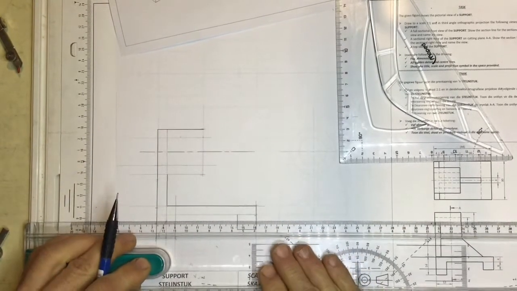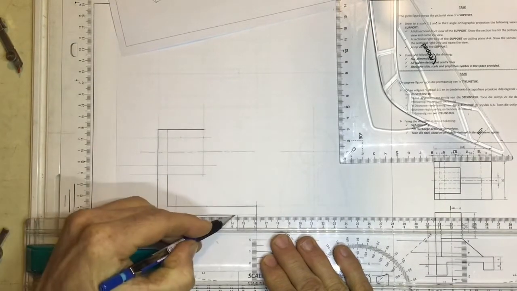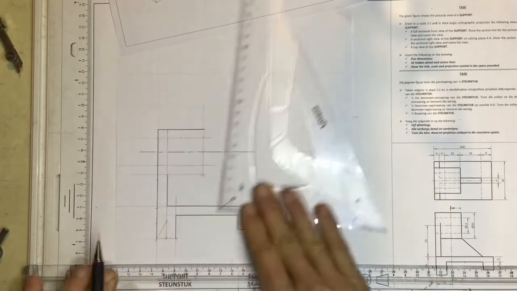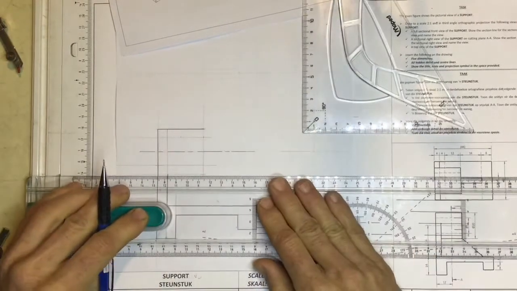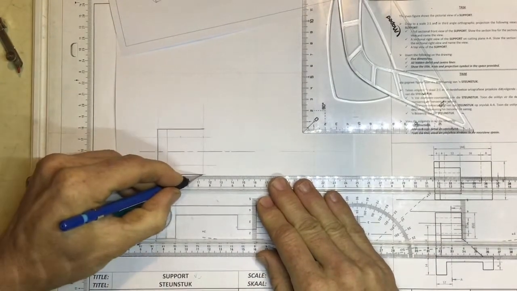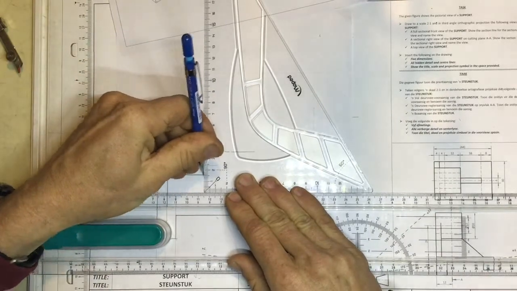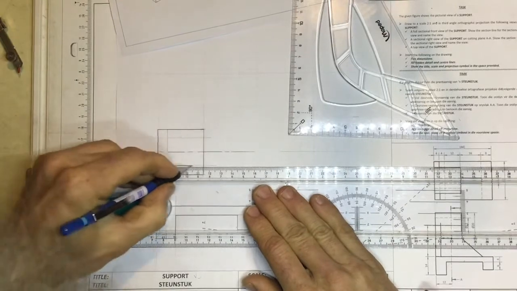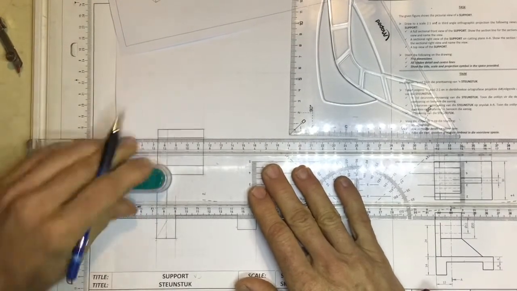I can draw a line going across from there to there. And I can draw a line from there to there, there to there. Come up to the cylinder part, draw a line going across like that, draw a line coming down like that, and I can draw these two lines going across like that and across like that.